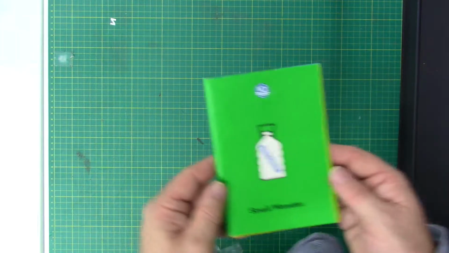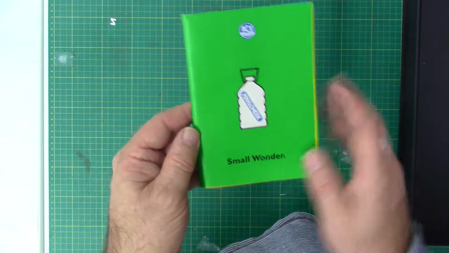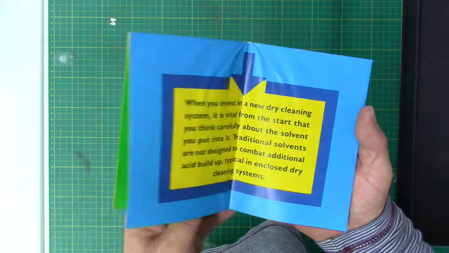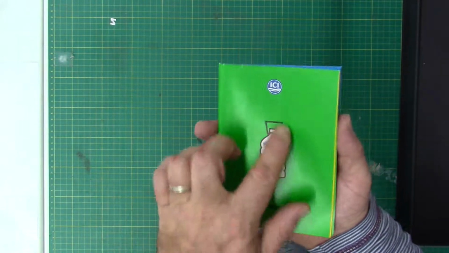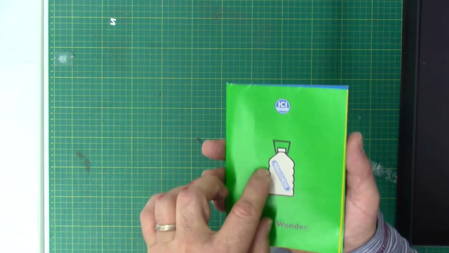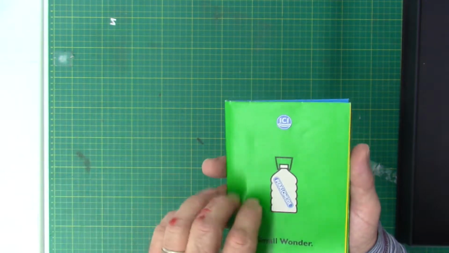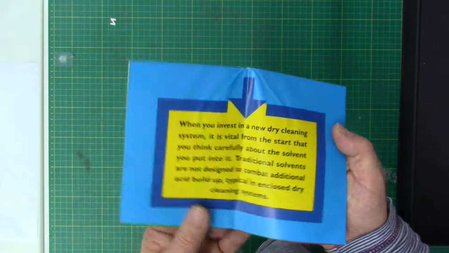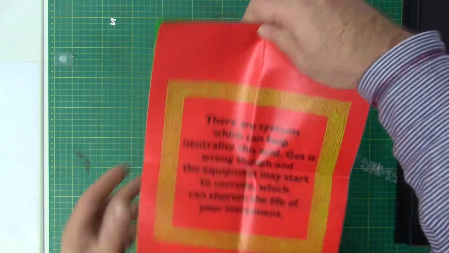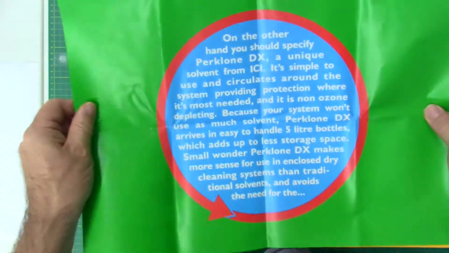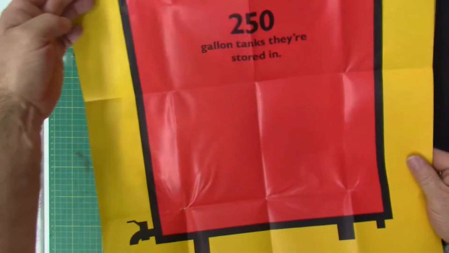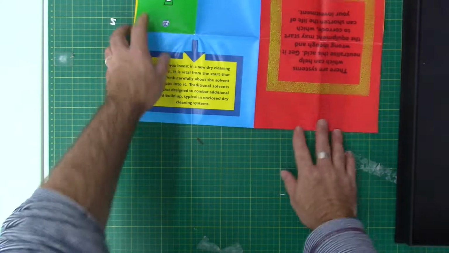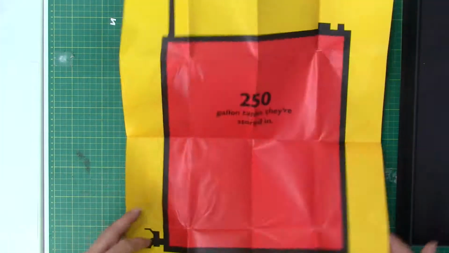This is one by the Chase. A Small Wonder, Purple on DX. All this does really is fold itself out. The thing about the Purple on DX was you could dilute it. It's a small bottle, but it could make an absolute 250 gallons. So by emulating that on the paper, you start small, and it tells you facts about Purple on DX. As you get bigger, the paper gets bigger, and the facts get bigger.